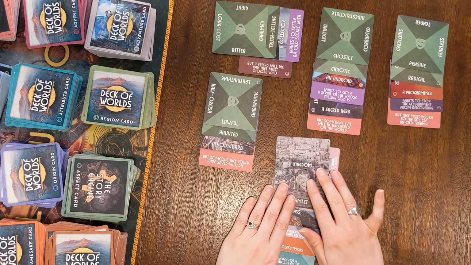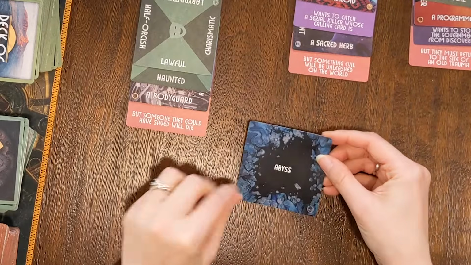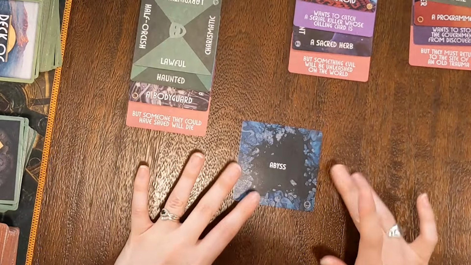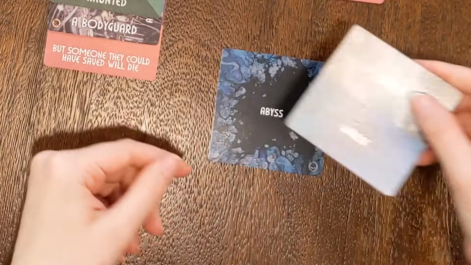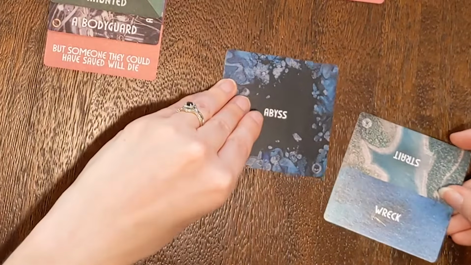So we've got sort of the end game location for the third act, but where is the collector somewhat certain that the android is going to appear? Let's create that. The first thing we're going to do is draw a region card. Ooh, an abyss. Ooh, so spooky. This is a very spooky location for our intergalactic horror thriller. And, ooh, a wreck or a strait. A wreck at the bottom of an abyss or near an abyss.